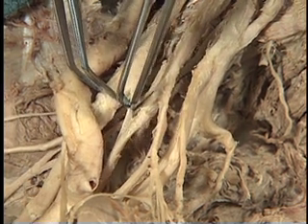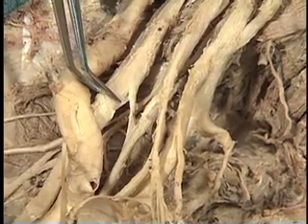No nerves arise directly from the divisions of the brachial plexus.